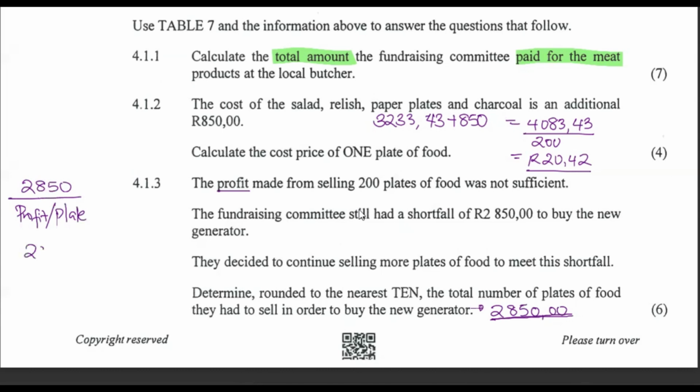So it's 2,850 divided by 35 minus 20. They have to sell 100.